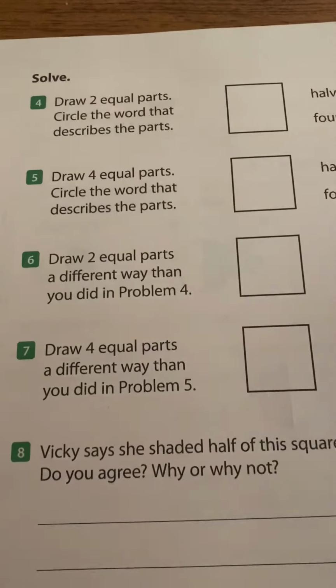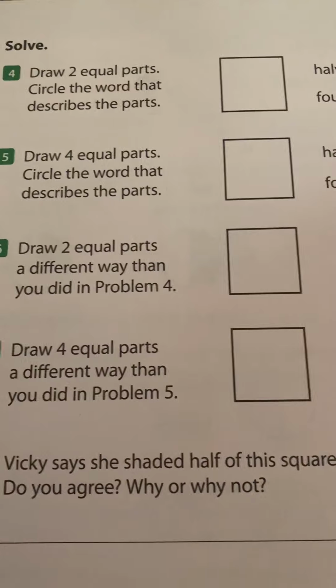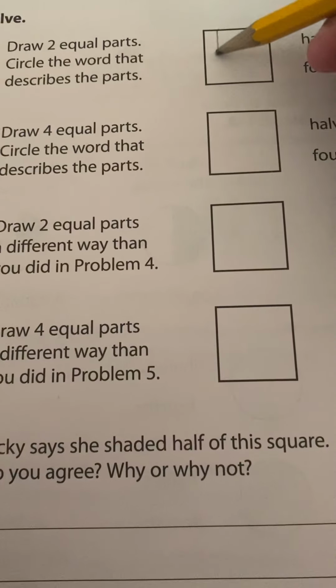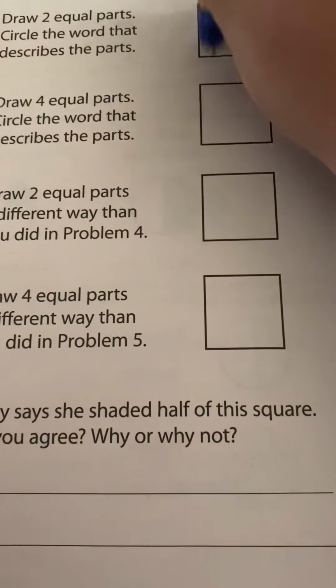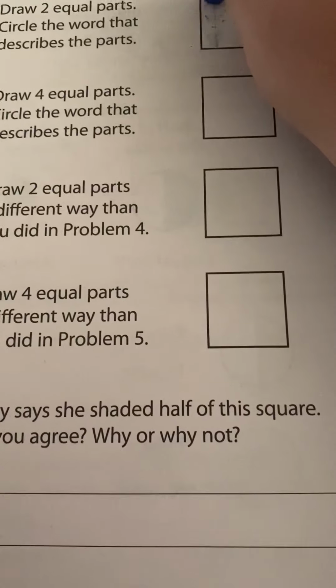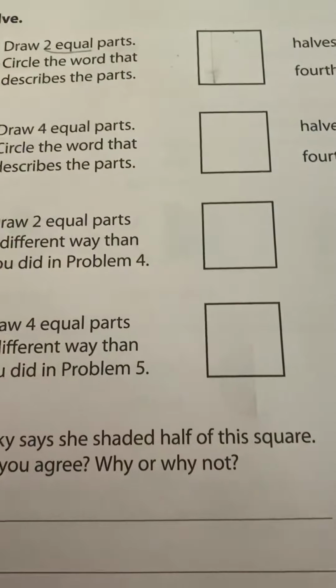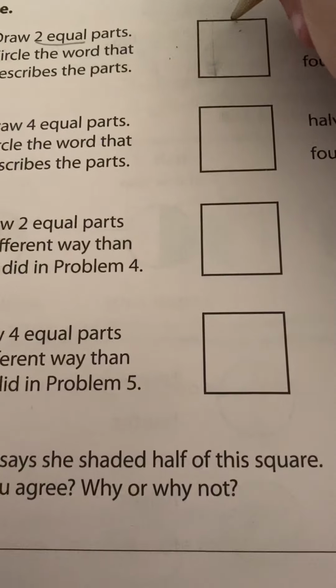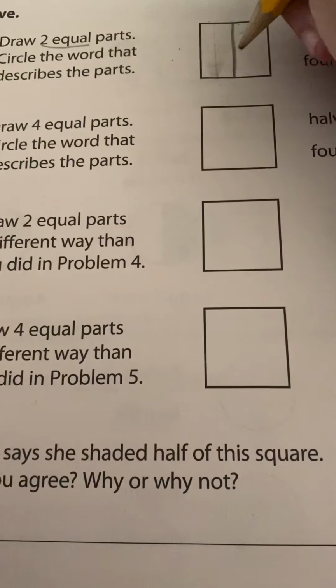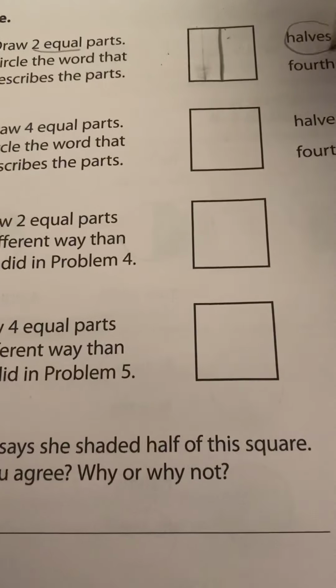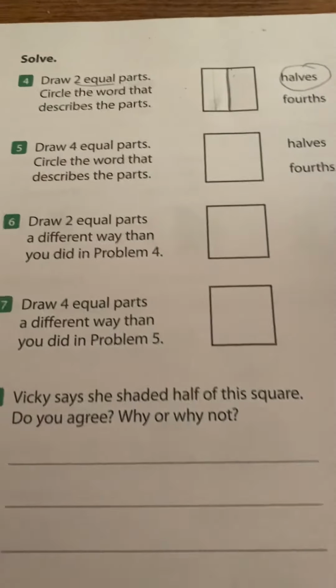276. Draw 2 equal parts. Remember, I can't draw it like this, or if I'm this person, I'm going to be really jealous. So we've got to make sure everything is equal and everything's fair. So 2 equal parts. We're going to split it in half. Here's an equal part. Here's an equal part, so it's halves. It says draw 4 equal parts.